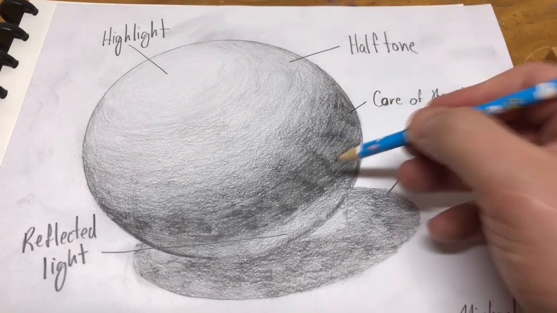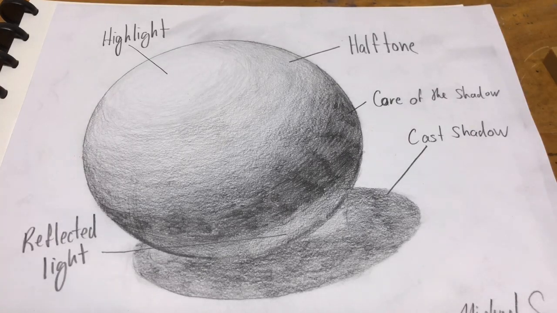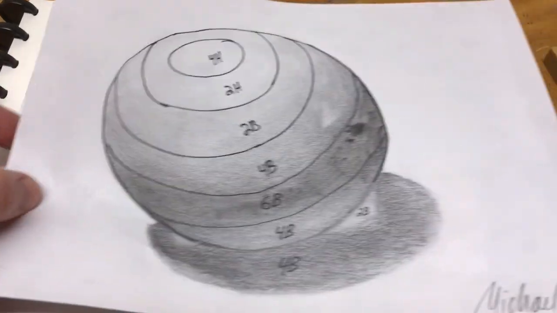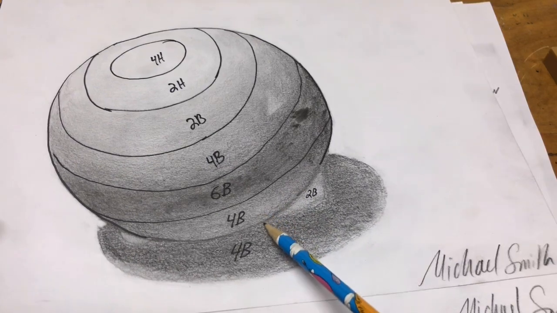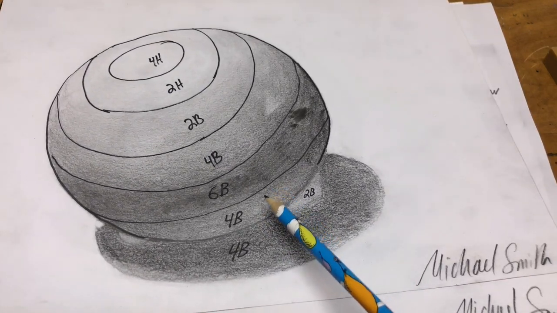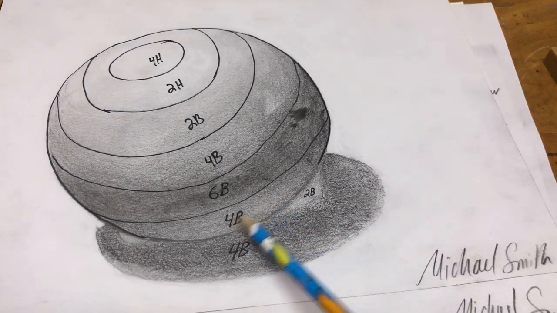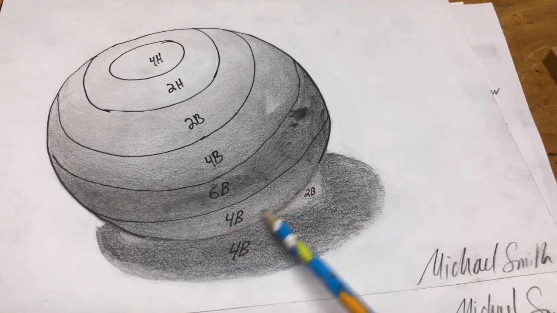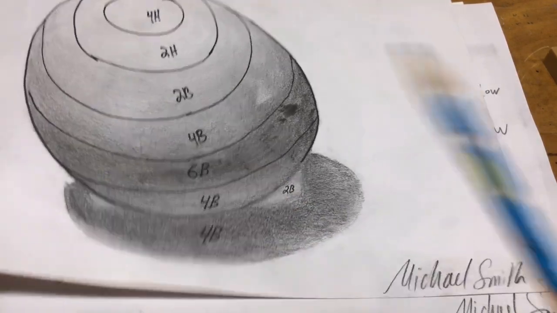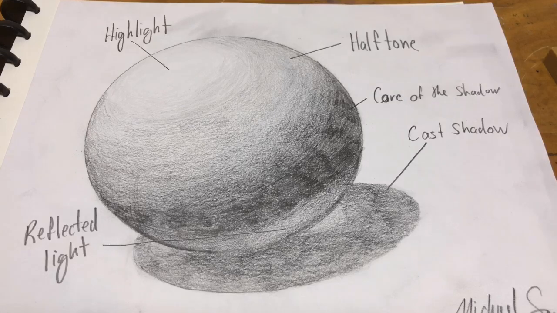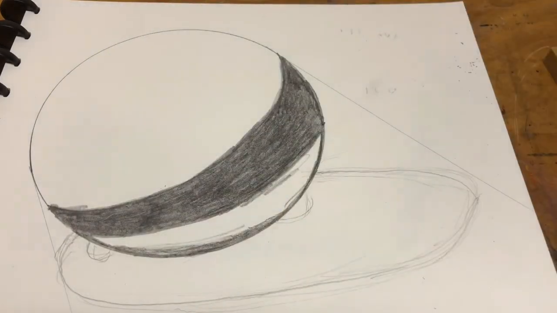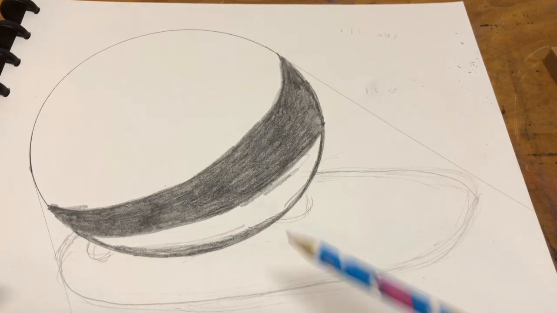So if we're going from a 6B here, we want to soften up our pressure a little bit, and we want to make our lead a little harder. We're probably going to use a 4B right in this area. Those of you who are working with whatever pencils you have on hand, that's okay. We're going to do it with pressure.